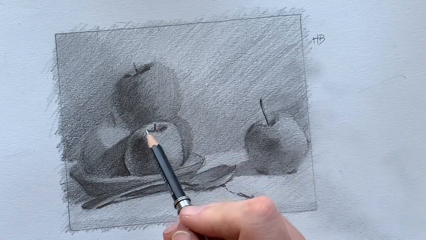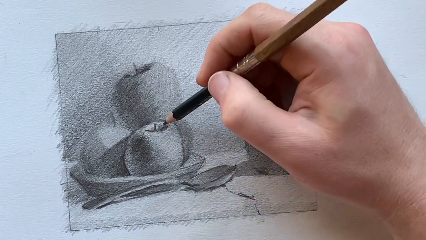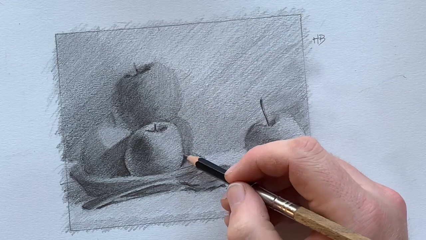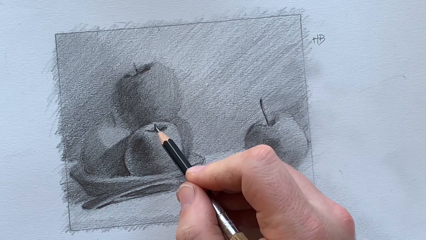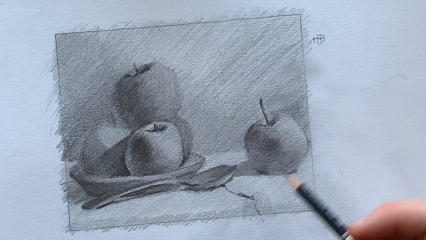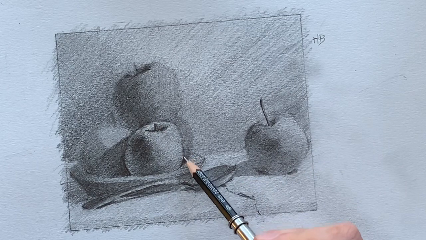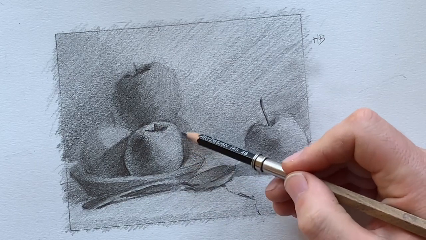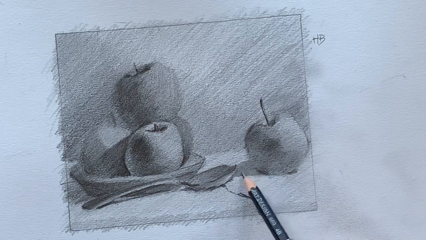And around it like this, and we're just going to start putting a few other little darks like that, just to start to push it even further, just anywhere where I want to draw, so that I'm upping the contrast around this apple as much as anything as well.